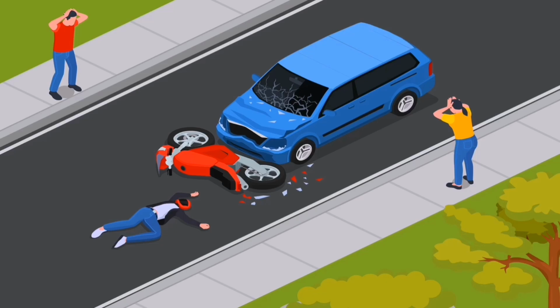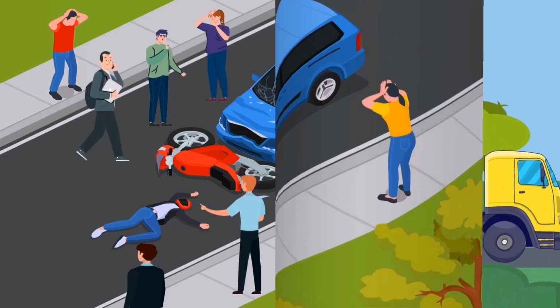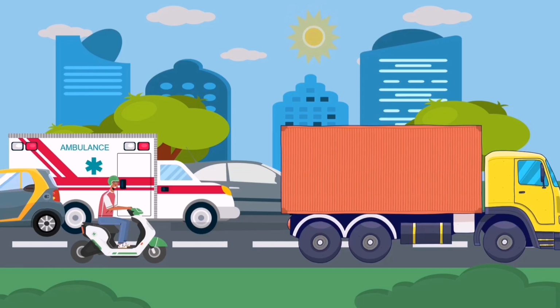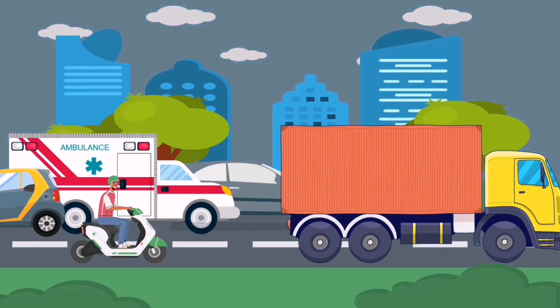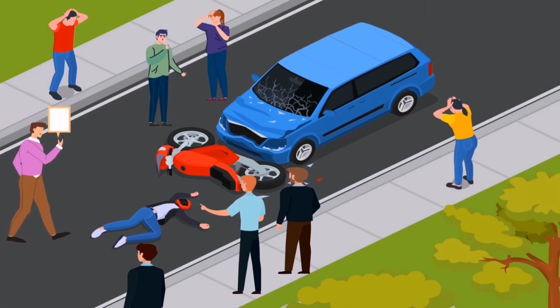A car accident and bystanders in a dilemma. Someone is calling an ambulance, but it's stuck in traffic, and the exact location is unknown. The user captures a photo of the incident and uploads it through the app.